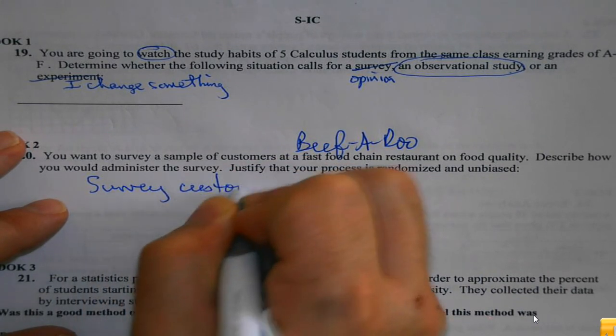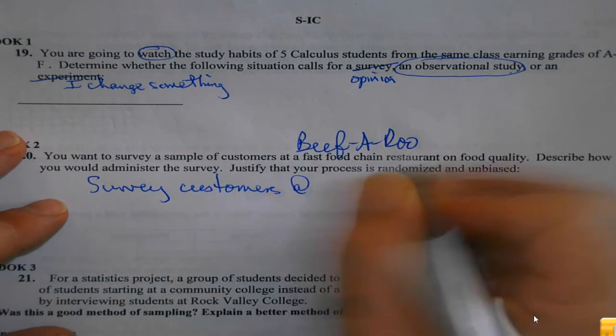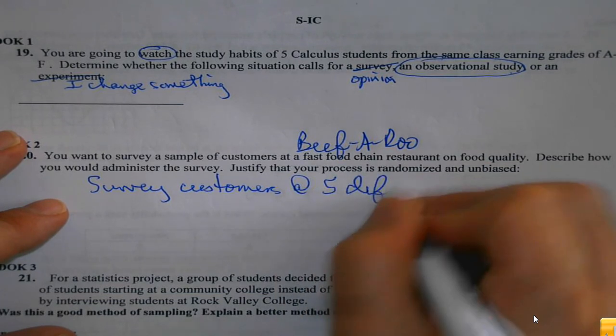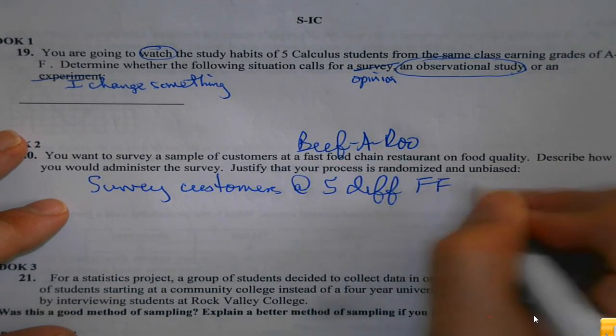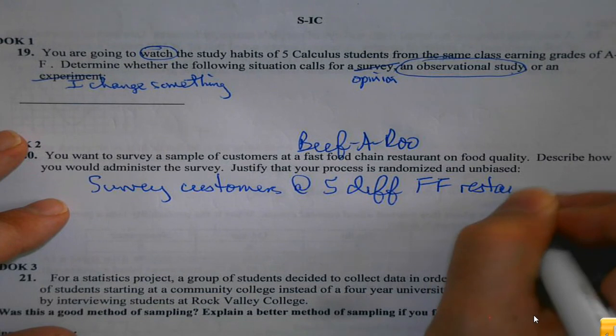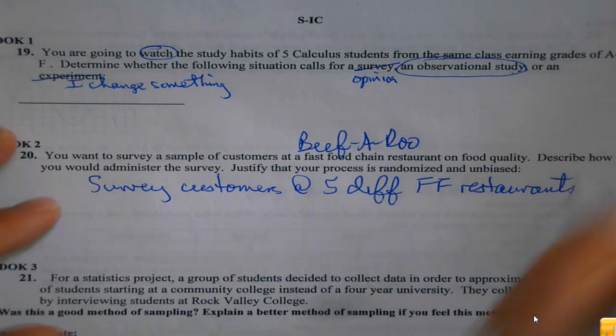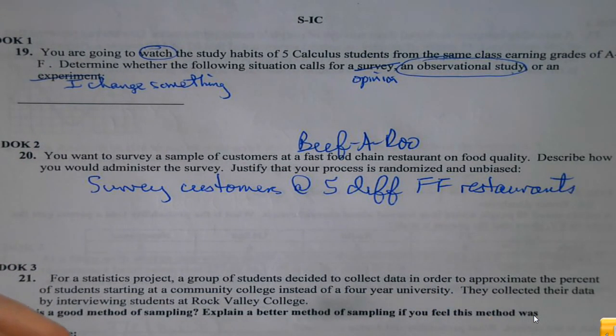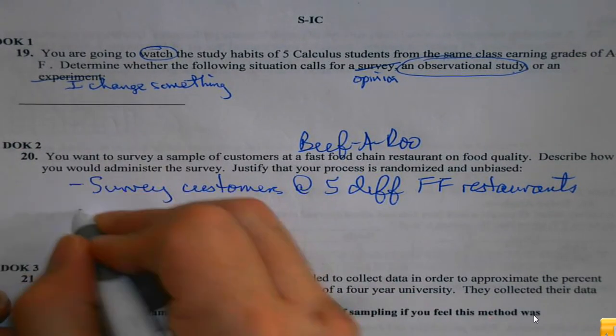Survey customers at 5 different fast food restaurants. So maybe I go to McDonald's and Burger King and Taco Bell and Beefaroo, and I'm just going to these different places and ask them in different spots. That'll even things out a little. Or an even better idea, now that I'm thinking about it.